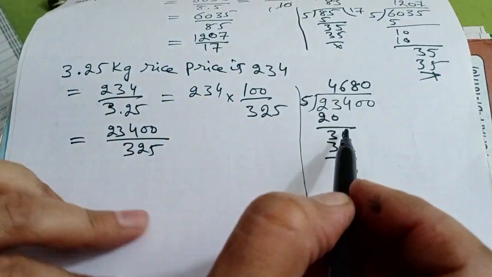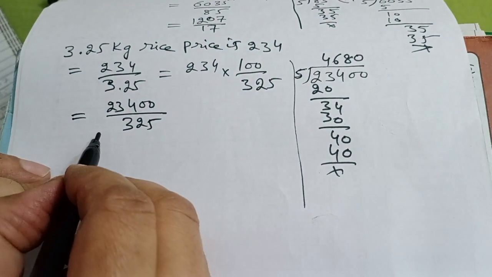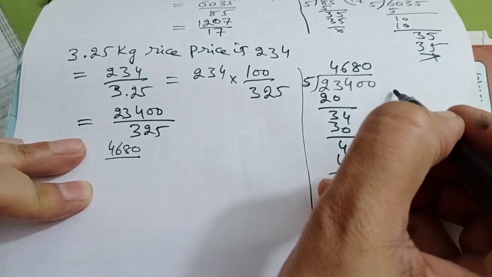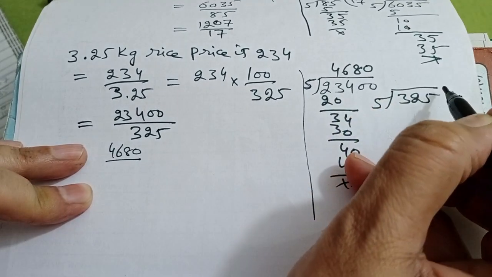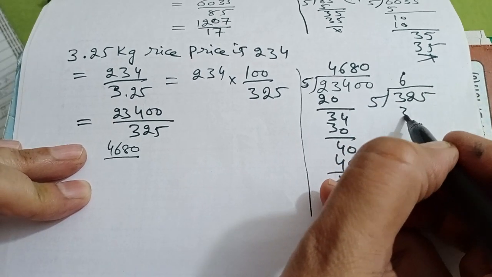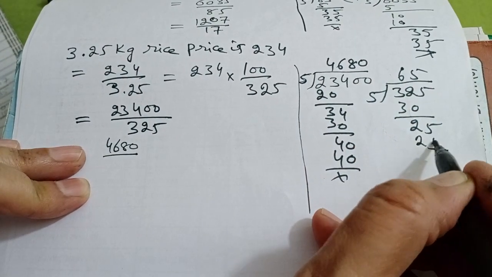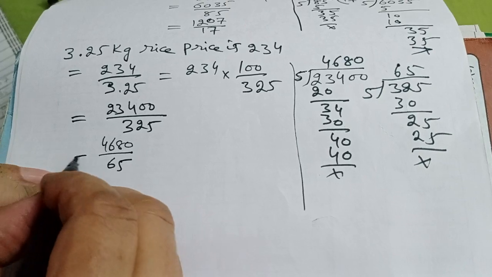So we have 4680 divided by 325 divided by 5. 5 sixes are 30, 5 fives are 25. So we have 65 here.